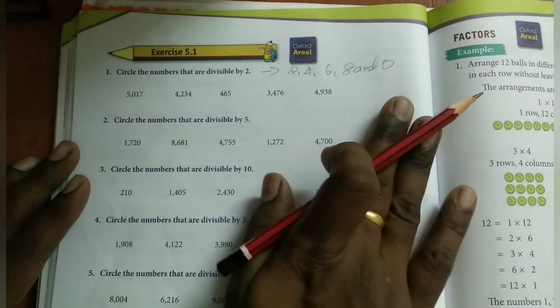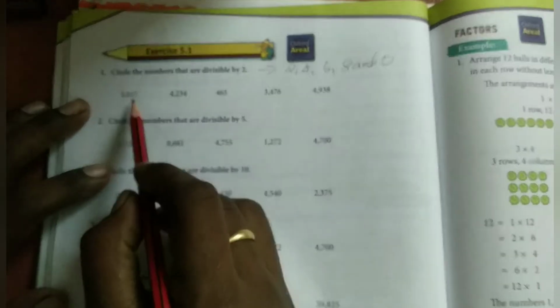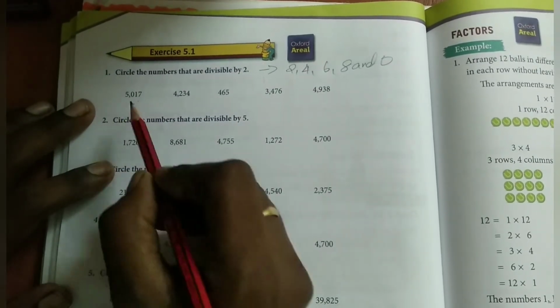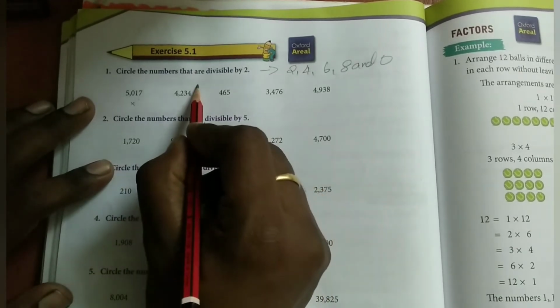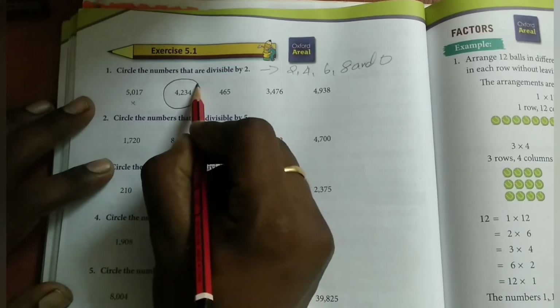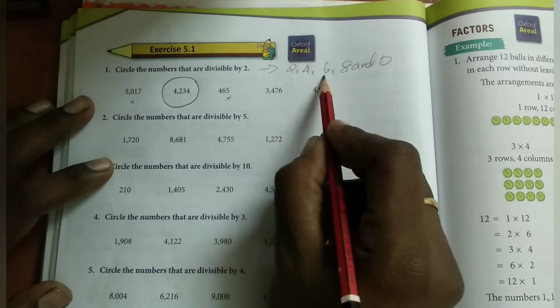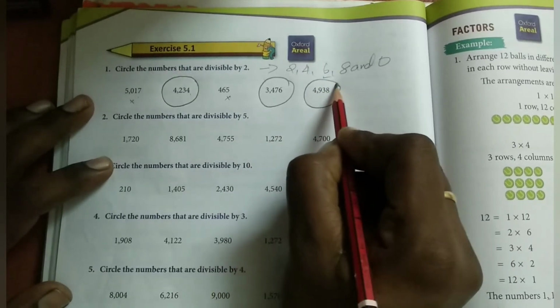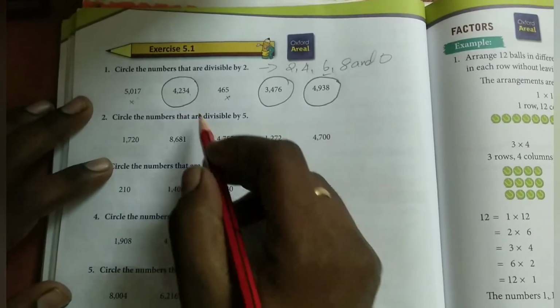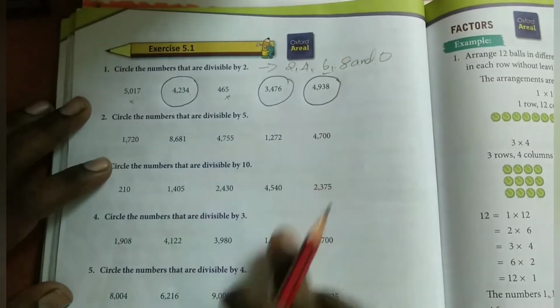You know this already, isn't it? Let us check the last digits. Here 7, so it is not possible. 4 is possible, so circle it. This is one of the answers. 5, is it possible? No. Here 6, yes, so circle the 6. 8 is possible, circle it. It is very simple: if the last digit is 2, 4, 6, 8 or 0, we can tell it is divisible by 2. Okay, guys.